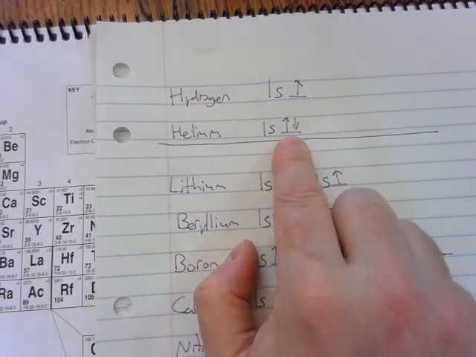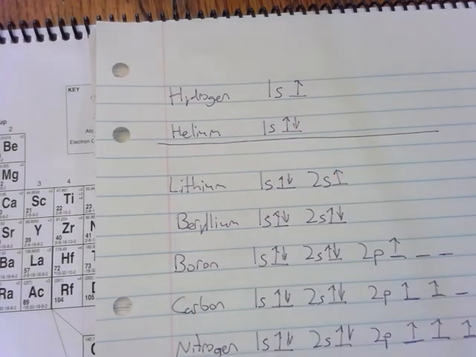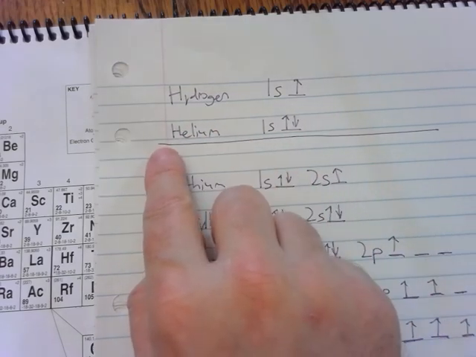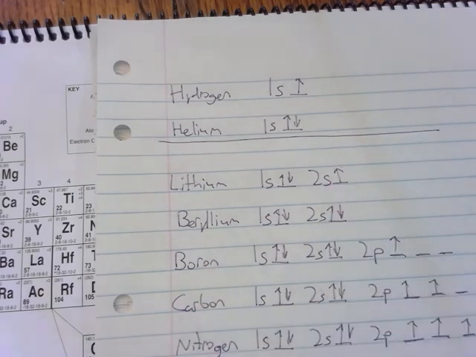So you can see I've drawn 2 arrows. The arrows represent the electrons. Notice I drew one up and one down, because like I said, the electrons, if they're in the same orbital, can't spin the same direction. They would bump into each other. So that fills up the first level. Helium has a first level that is complete.